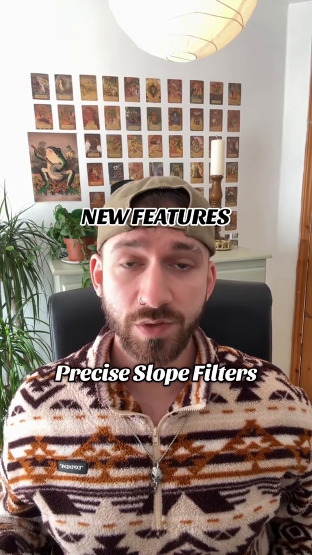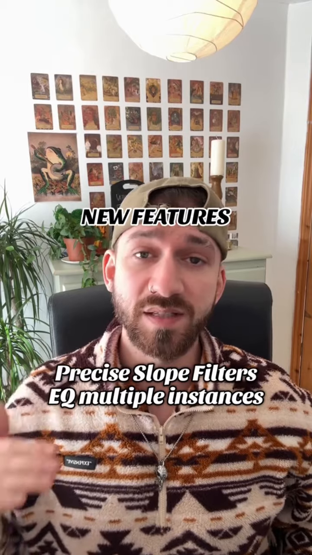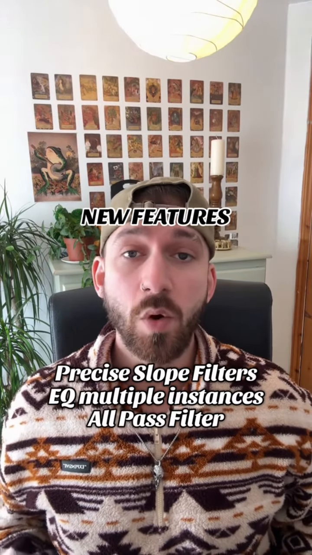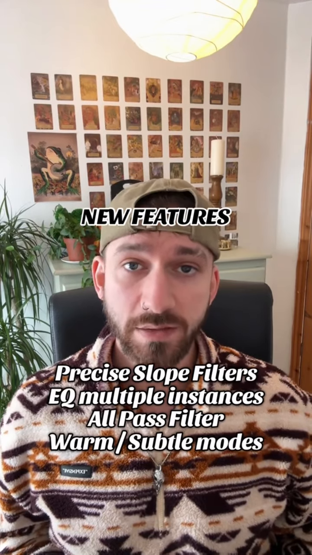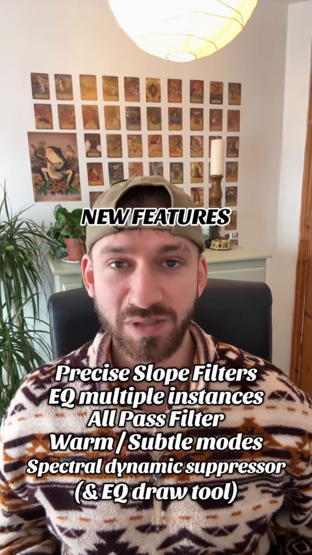So to start with, there are a number of new features and updates to the user interface. Some notable features are new precise slope filters, the ability to EQ multiple instances at the same time, a really flexible all-pass filter for phase correction, warm and subtle settings for the plugin, and a Soothe 2 style spectral dynamic function, which is probably the flagship feature of this version.